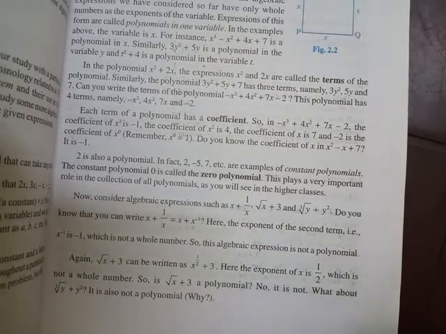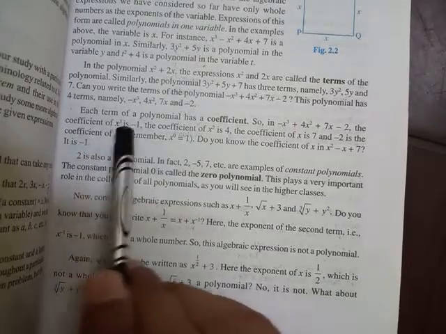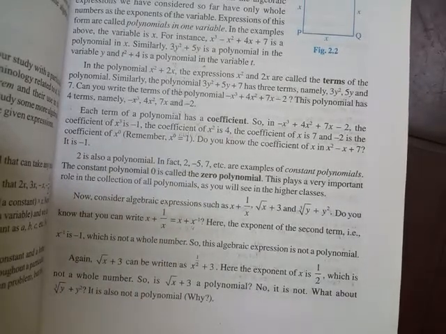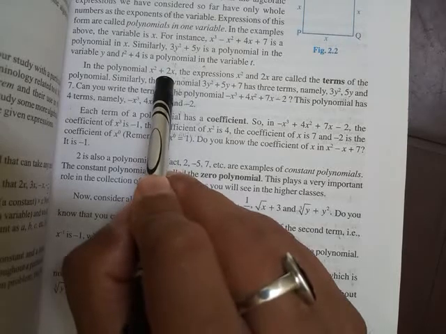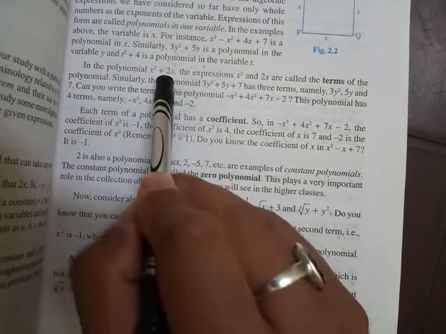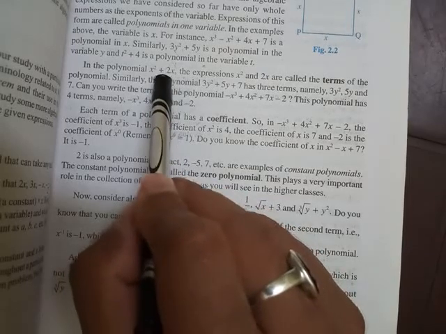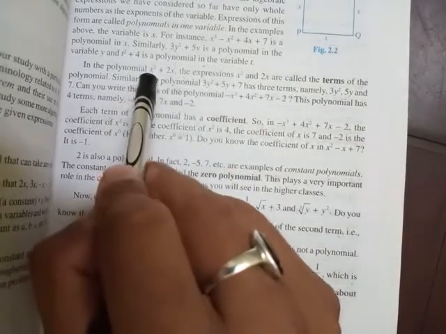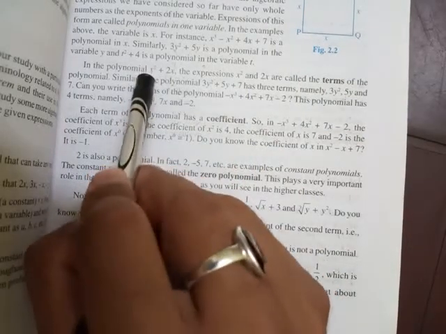Now the next one is the coefficient. What is called the coefficient? Each term of a polynomial has a coefficient. Which one is the coefficient? Look here student, here is 2x, 2 multiplied with x, so 2 is the coefficient of x. I repeat again, there is 2x, 2 multiplied with x, which means 2 is the coefficient of x. There is x square only, so the coefficient of x square is 1. There is nothing written, which means 1.